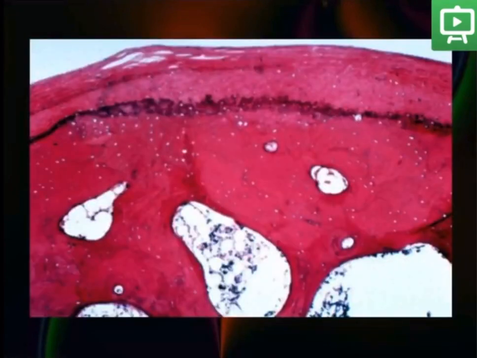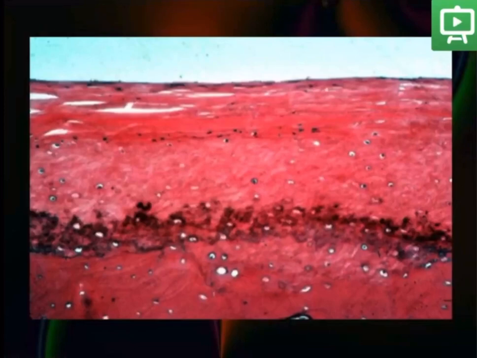The same view of the lower compartment, articular surface, showing underneath the compact and cancellous bone. Again, a more magnified view of the parallel collagen fibers in the surface of the fibrous layer, and the perpendicular fibers deeper in the layer.